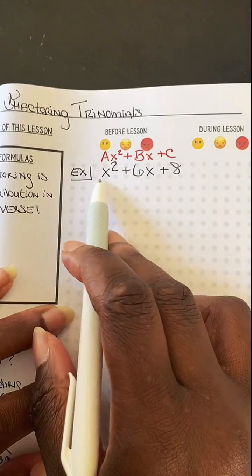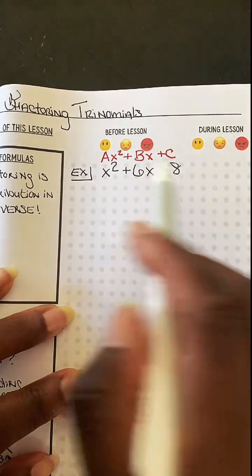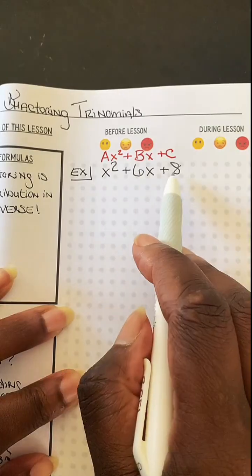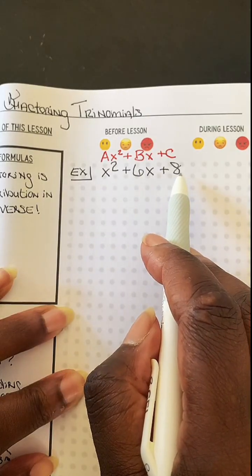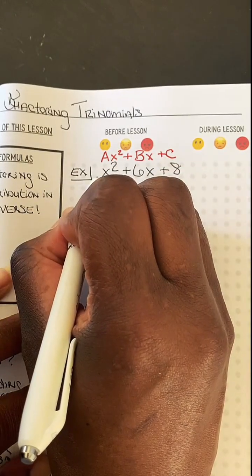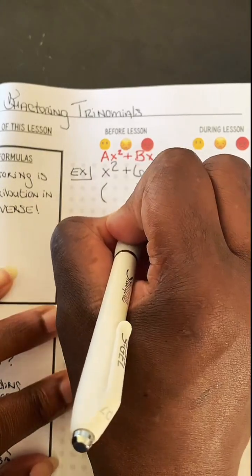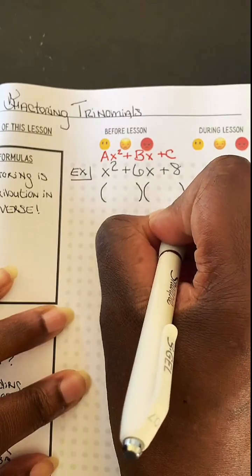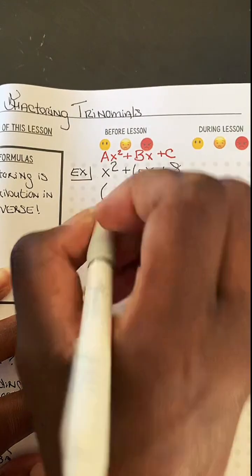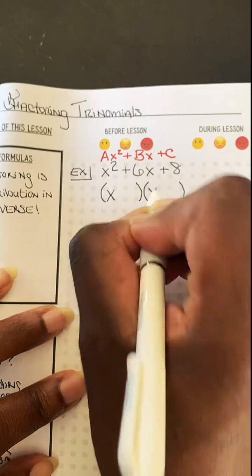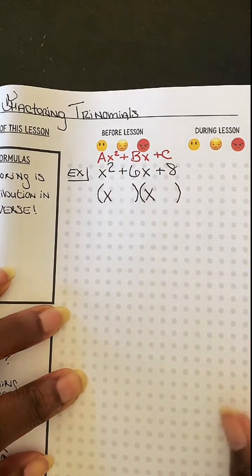So when we're trying to solve this, we need to know, do we have a GCF? The only thing that 1, 6, and 8 have in common through multiplication is 1. So since my leading coefficient, because it has the highest degree, is 1, I'm going to go ahead and just split my variable, which is an x. So there's going to be 1x here and 1x here.